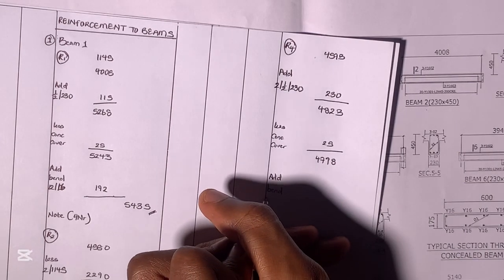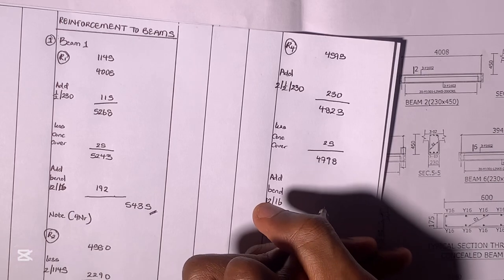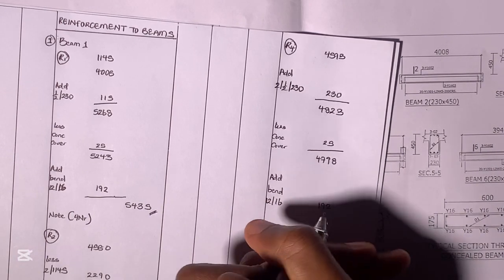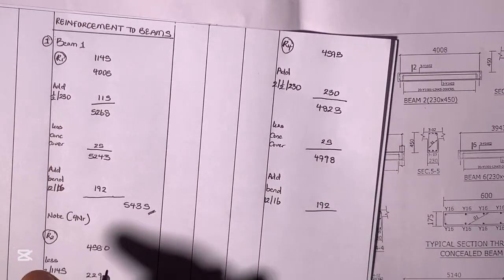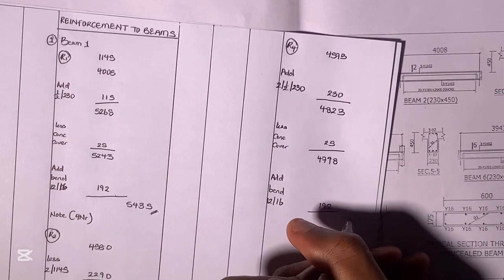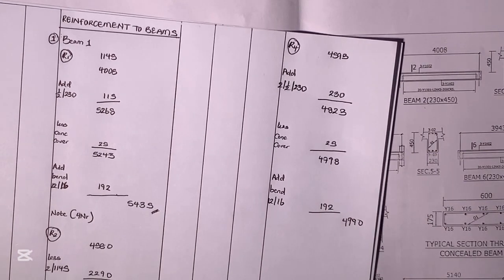So 12 by 16 is 192. And that's going to give us 4,990. So doing this, we've measured for reinforcement 4 inside beam 1.